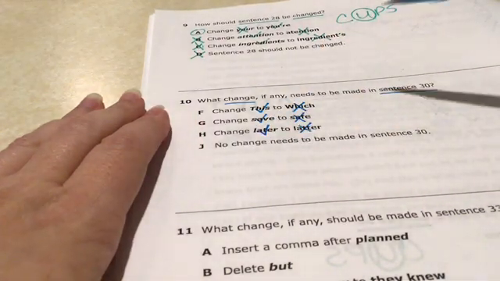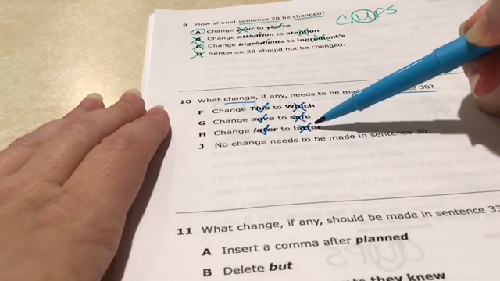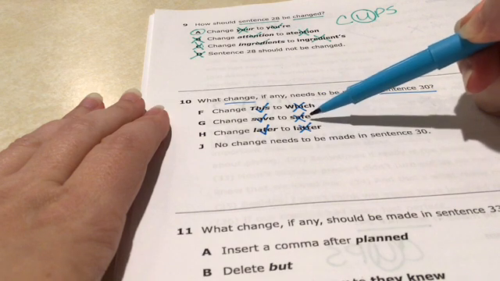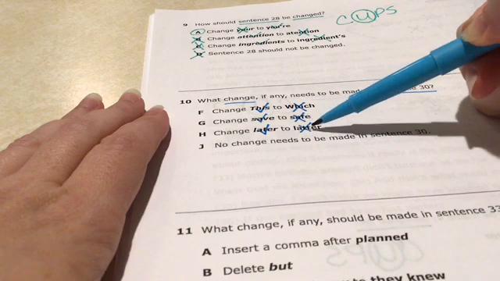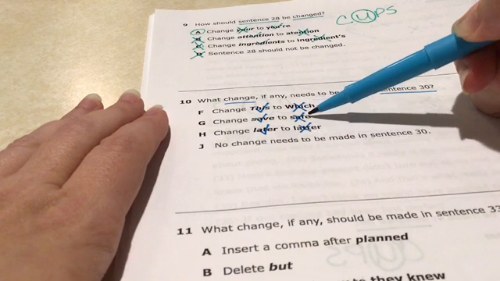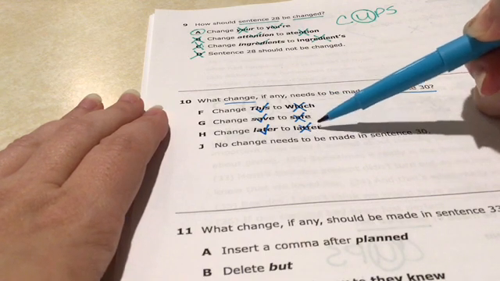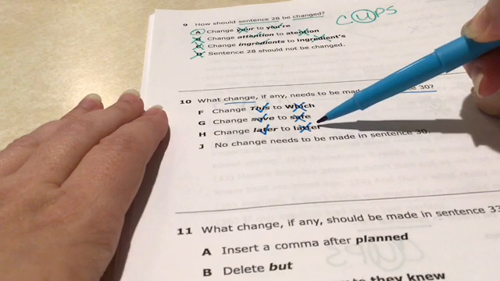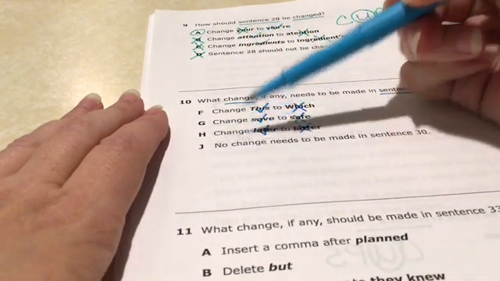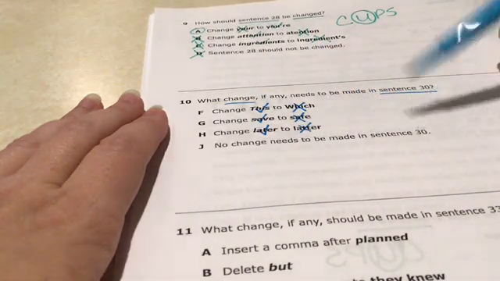All three of my answer choices up here are incorrect. I would not choose any of these three, and we went through and we proved why. So I am 1,000% sure that these are not my answer choice. So J says no change needs to be made in sentence 30.